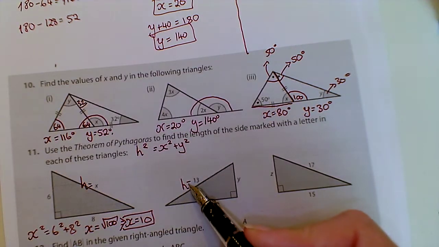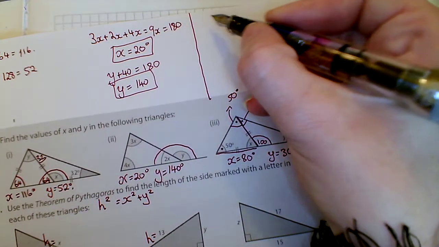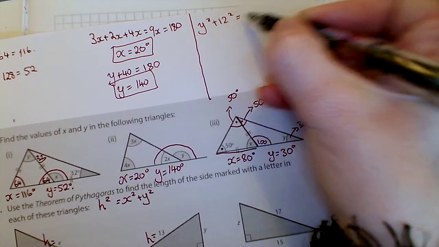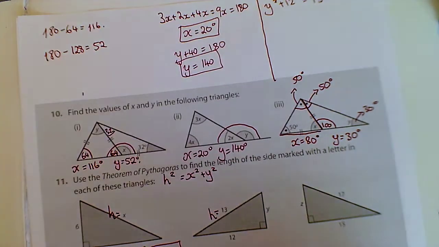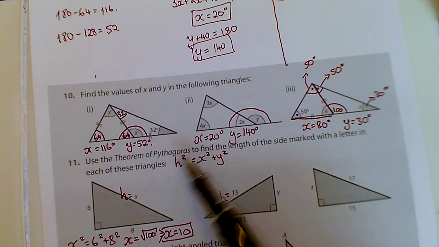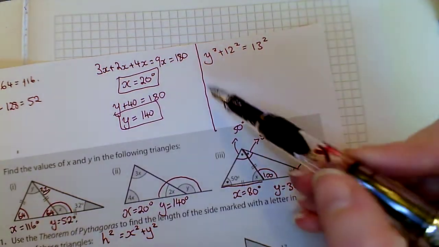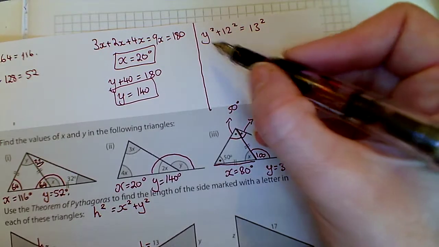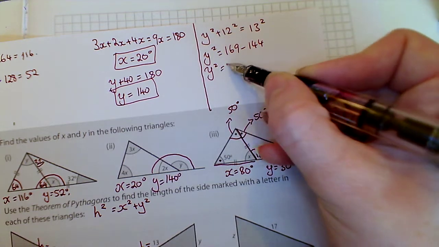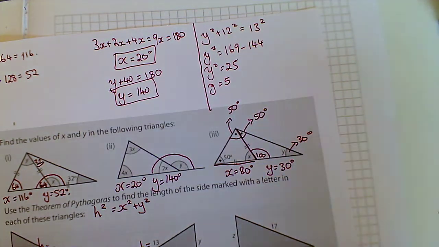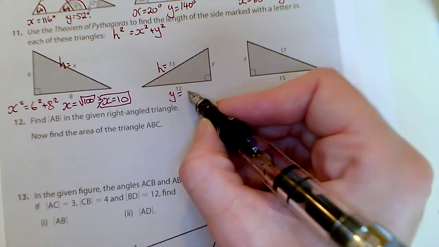This one, the hypotenuse this time is 13. So y squared plus 12 squared is equal to 13 squared. The important thing, and the mistake that people make, is that they want to put the unknown value in this place on its own every time, but that's not always the case. When the unknown value is one of the shorter two sides, then it's going to be added to the other shorter side. So what we get is y squared is equal to 169 minus 144. y squared is 25 and y is 5. So here y is 5.